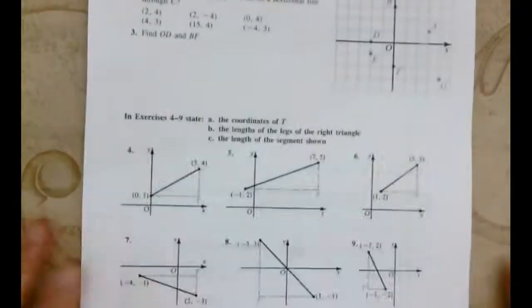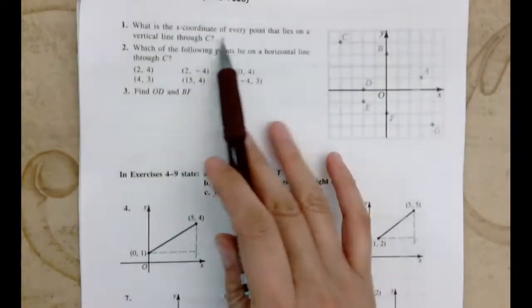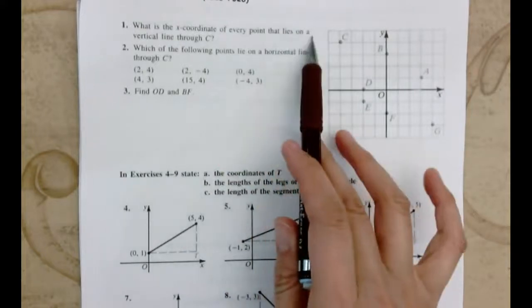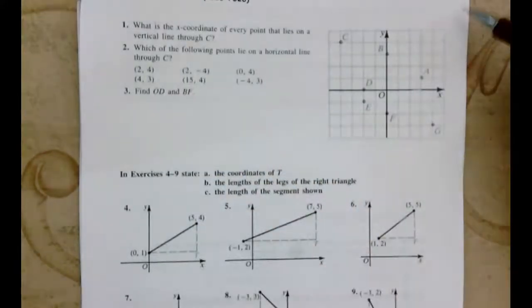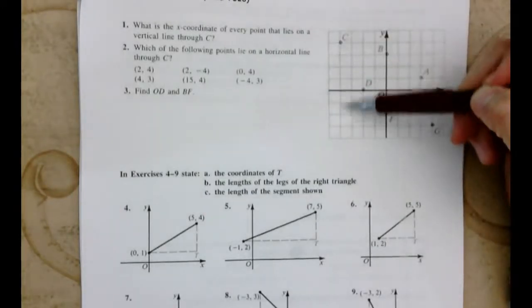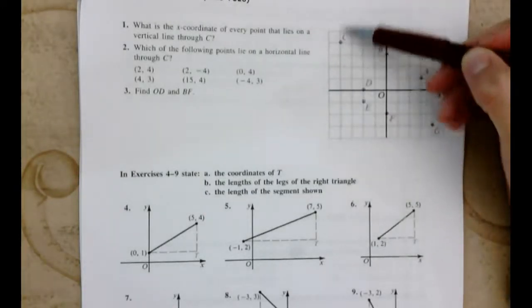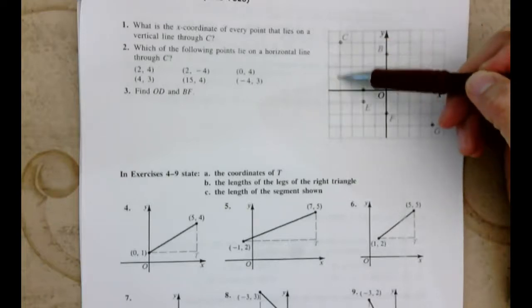Okay, so the rest is a practice. So let's do a few of these together, and then we do the rest in the class. All right. So what is the x coordinate of every point that lies on a vertical line through C? Let's see, vertical line through C.